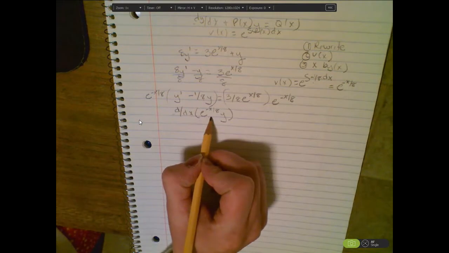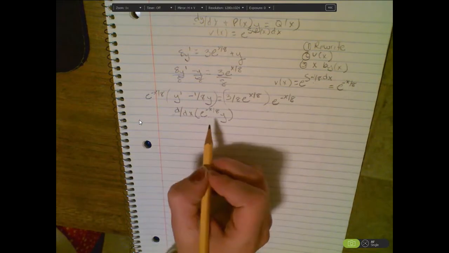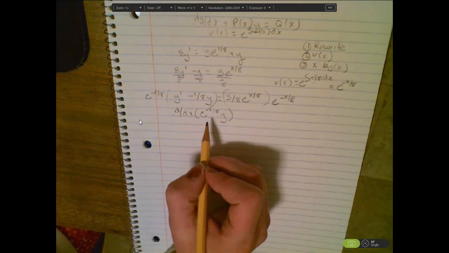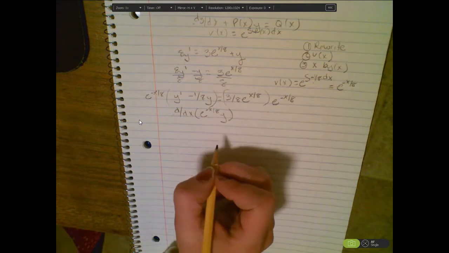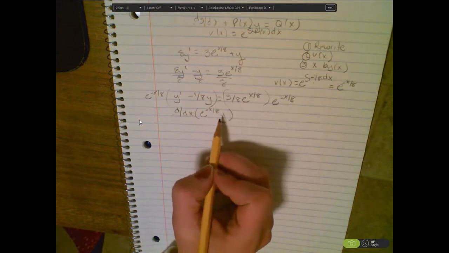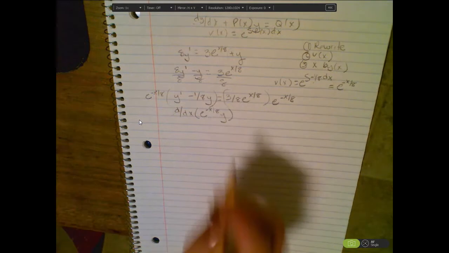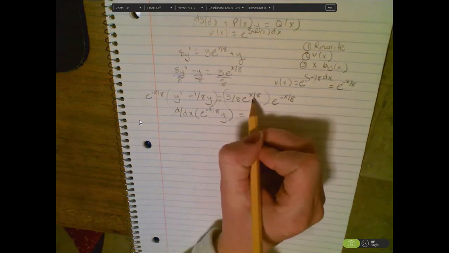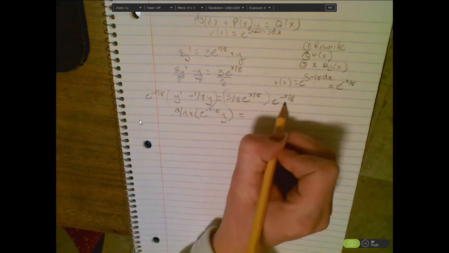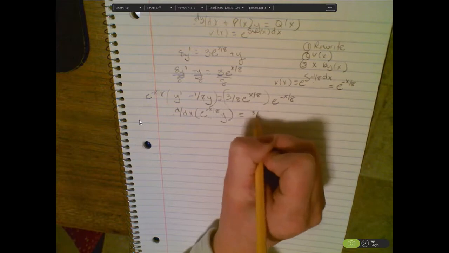It works every time. As I said, you can read the book to see a proof of it if you need to know how it works, and I totally understand that. Or you can just realize it's calculus magic that someone spent hours probably dreaming up. I don't know how they figured it out, and just use it. Now over here, the nice thing is these two terms are going to cancel out. This is e to the x over 8, and this is e to the negative x over 8, so they cancel out, and we're left with just 3/8 on this side.